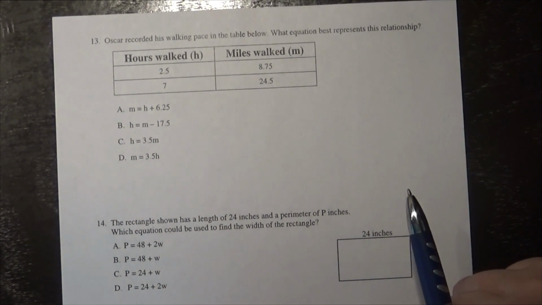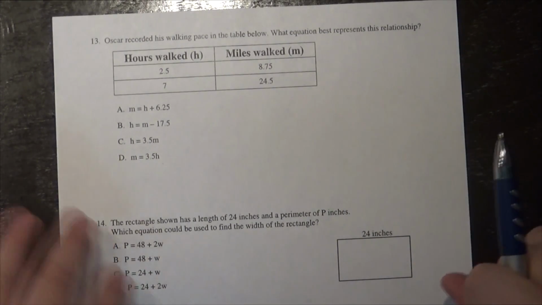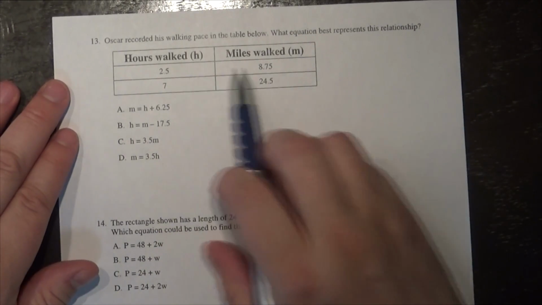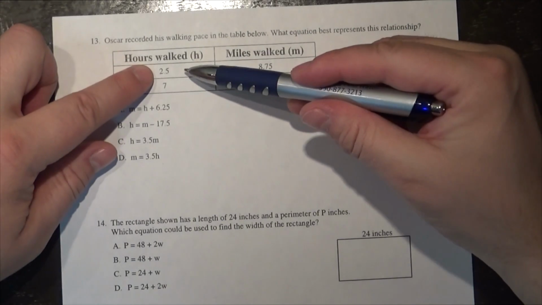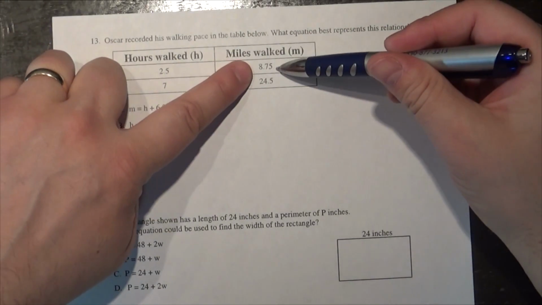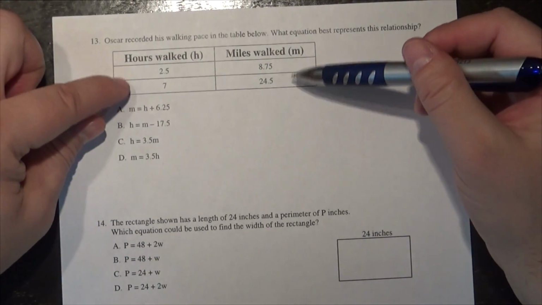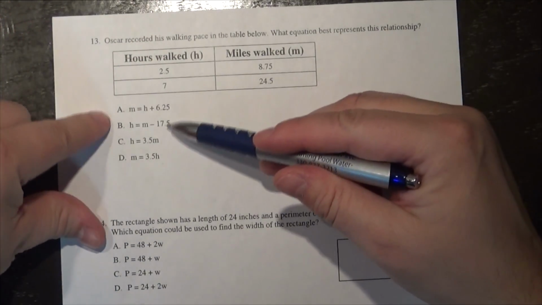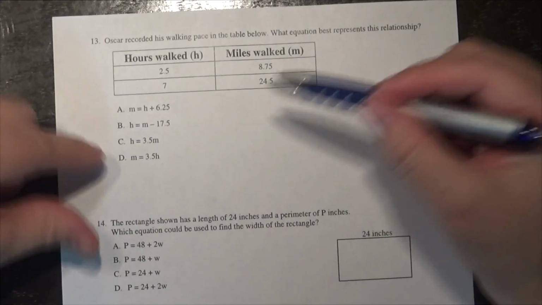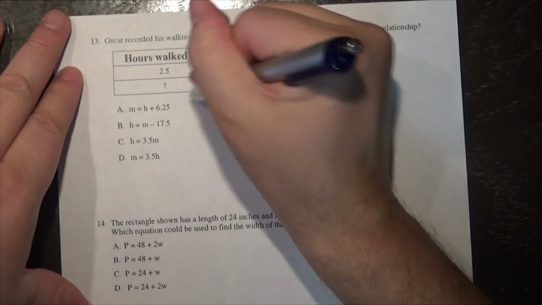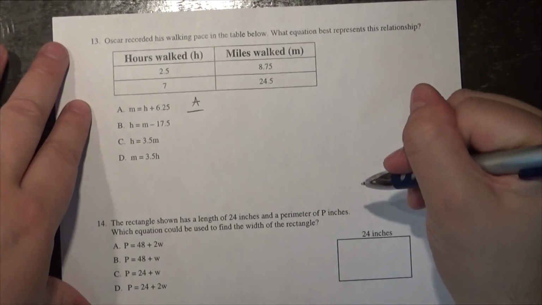What equation best represents this relationship? So here I have H and M, right? So I have a number for H that corresponds to a number for M, and I actually have 2 pairs. So I can use both of these pairs, plug them into these equations, and see which ones work out. So I'm going to do the same thing I've done before by showing all of my work.